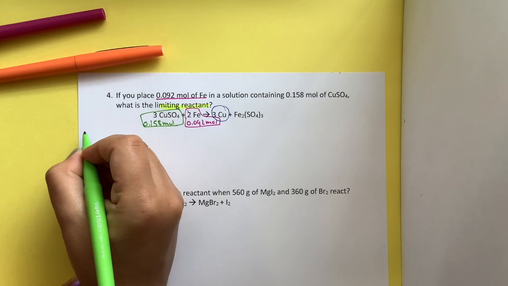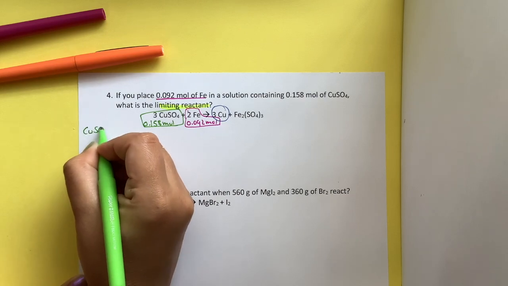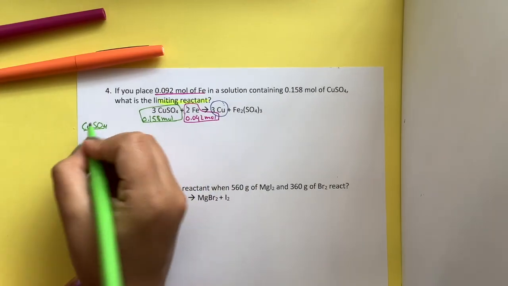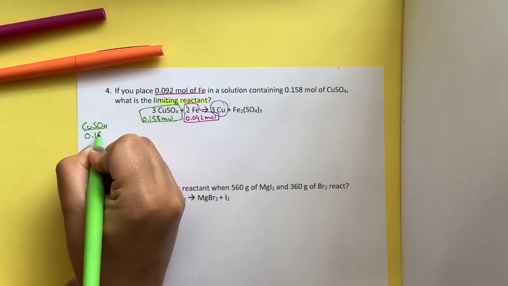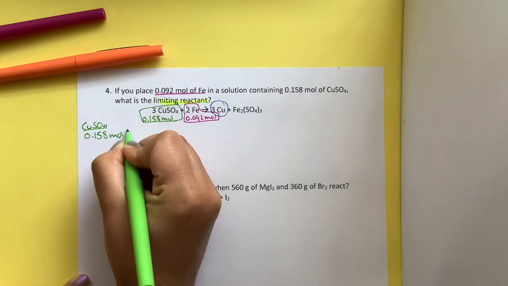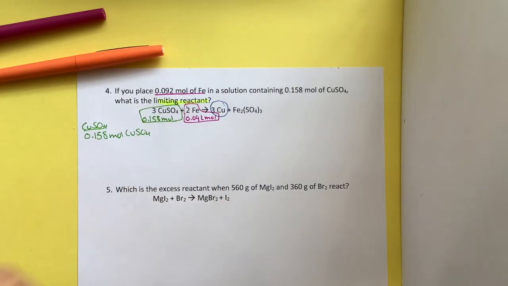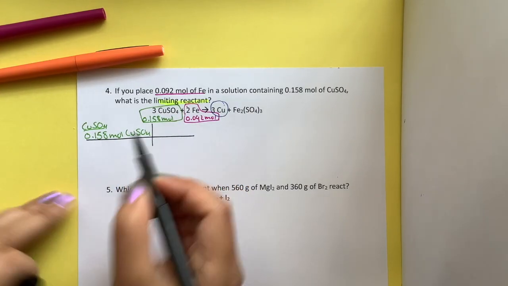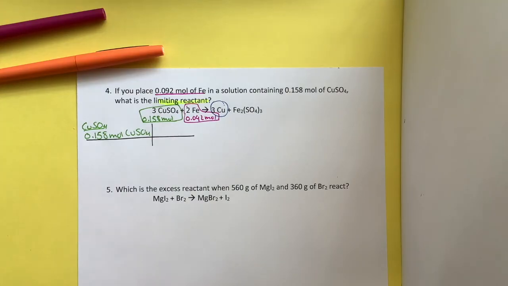So I'm going to start with copper(II) sulfate, and I have 0.158 moles of CuSO4. Now, in this question I'm already in moles. So if I'm already in moles, my next step is going to be to use the mole ratio.